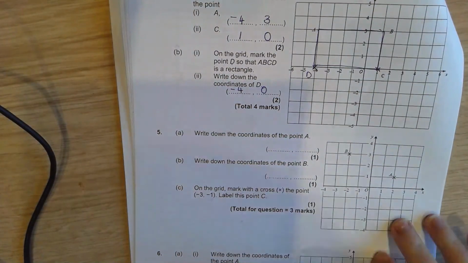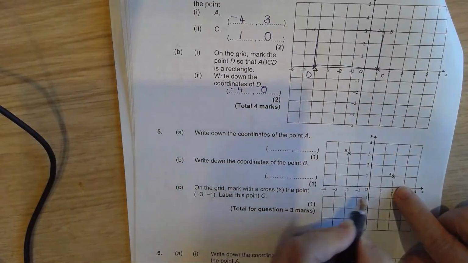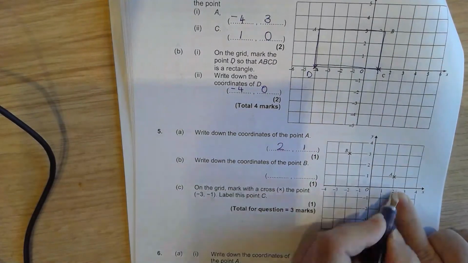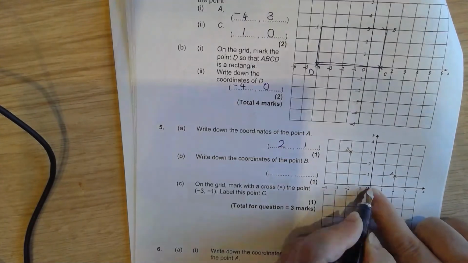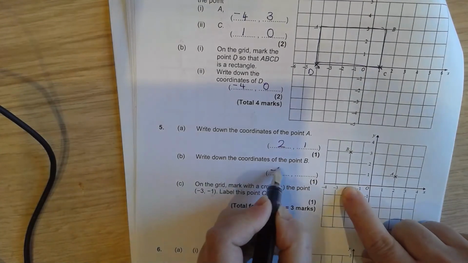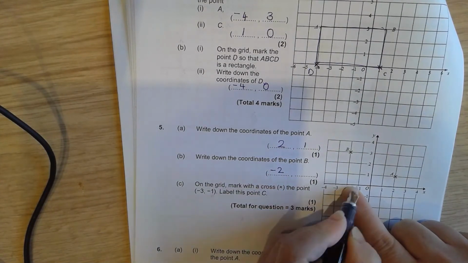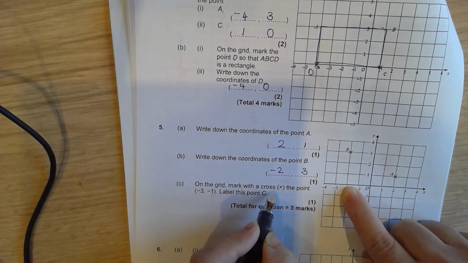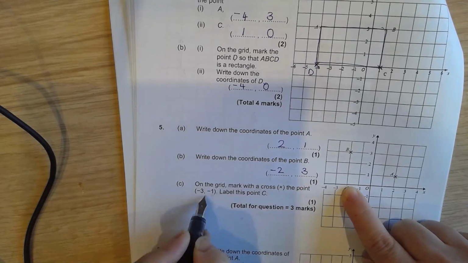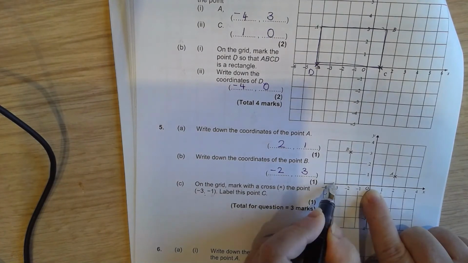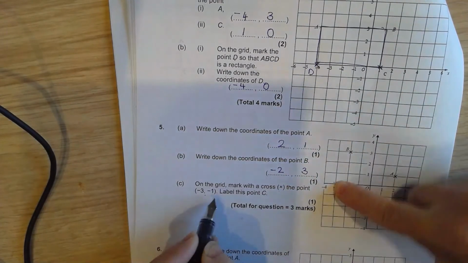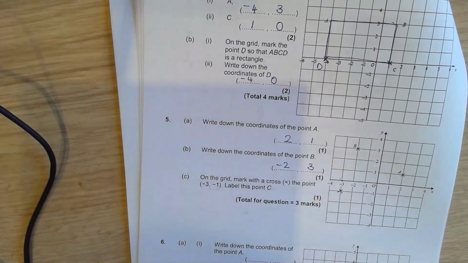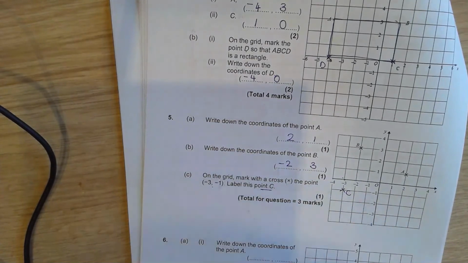Question 5, write down the coordinates of A. So from the middle, it is 2 along the corridor, 1 up the stairs. Point B, from the middle, I'm going negative 2 along the corridor, 3 up the stairs. Then it asks you to mark with a cross the point -3, so go -3 along the corridor, -1, so that is 1 down the stairs, and label it with C.